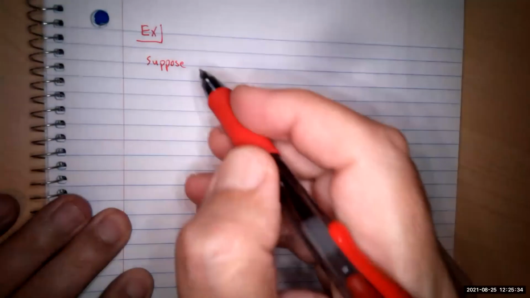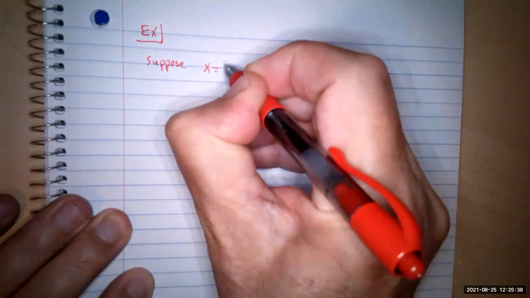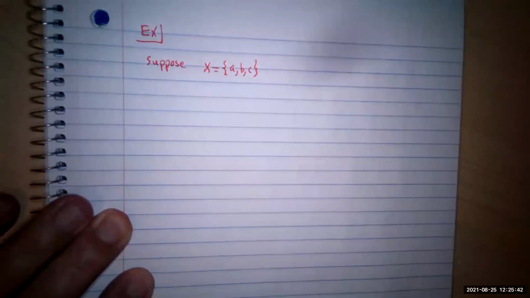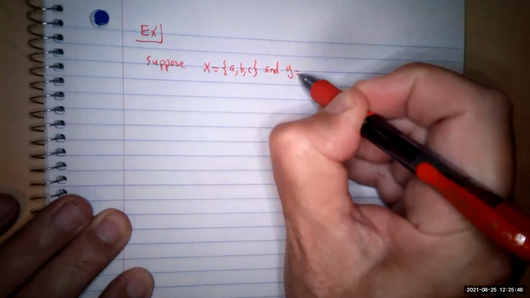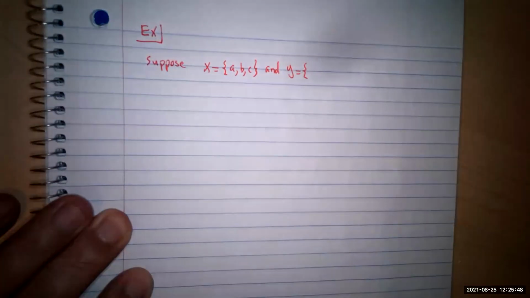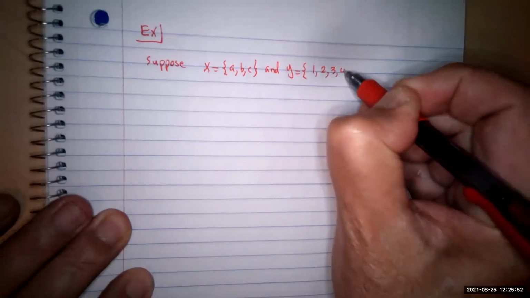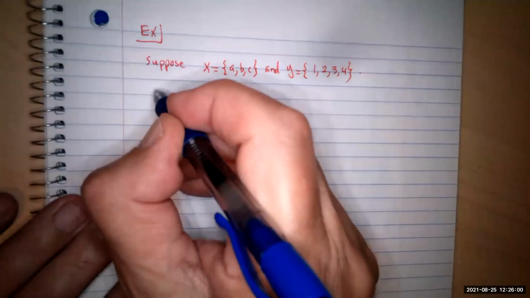So suppose X is given as a set A, B, C. That's the X, and Y is given as 1, 2, 3, and 4. Okay, this is going to be 2 sets. But given to you now, they are going to give you a function.